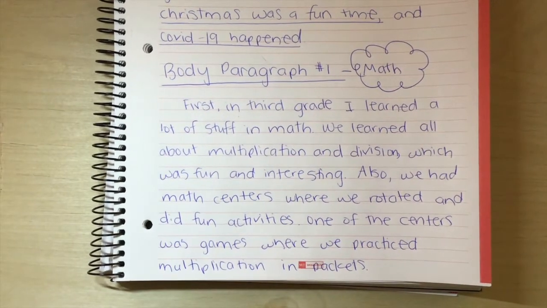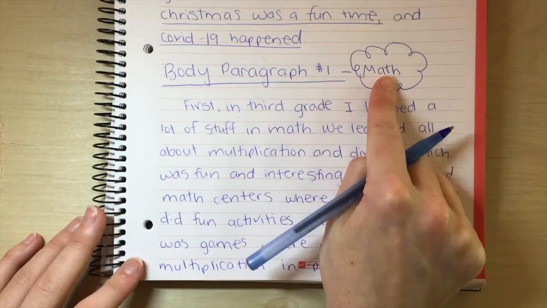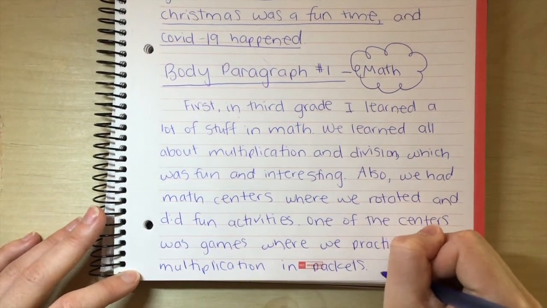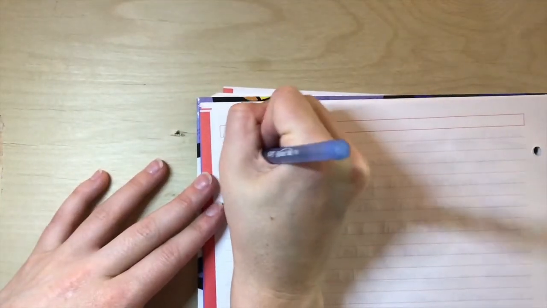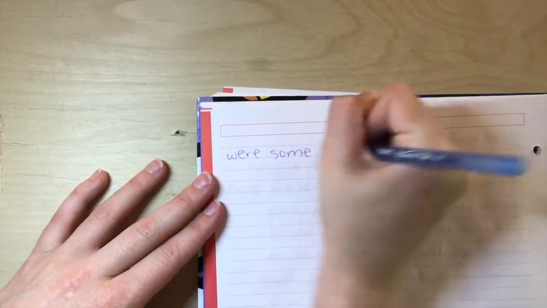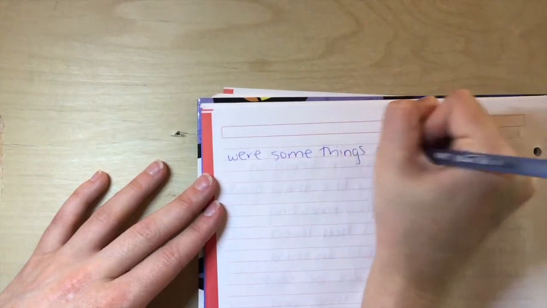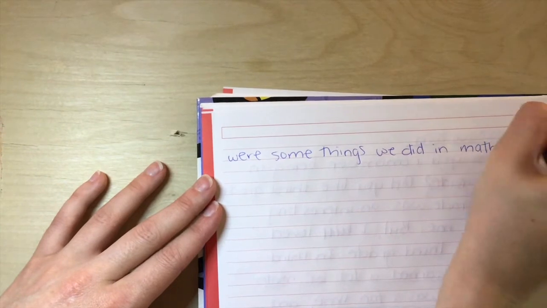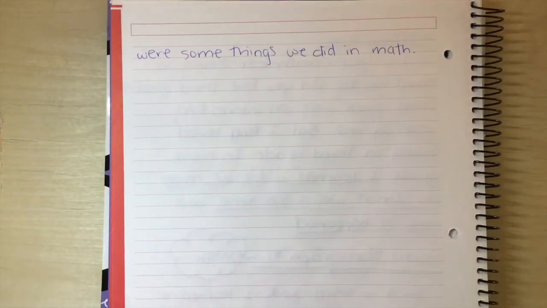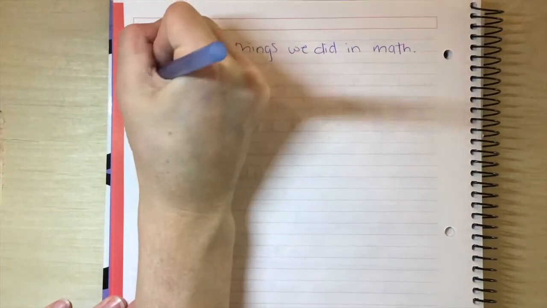All right, that's my final detail. All I need to do is do the conclusion or the closing sentence. So I'm gonna sum up my main idea. So remember, my main idea is all about math. So those were some things we did in math. Period. I am done with body paragraph number 1. Now I'm going to move on to body paragraph number 2.